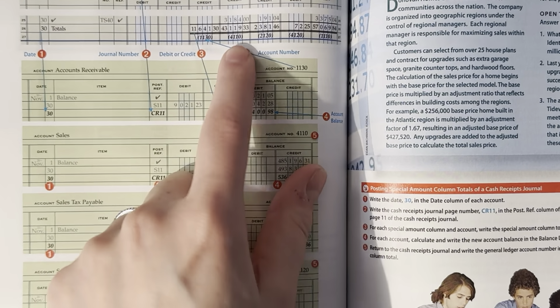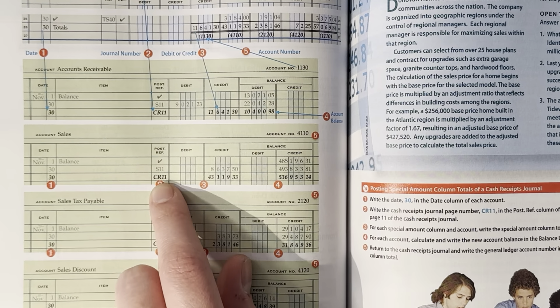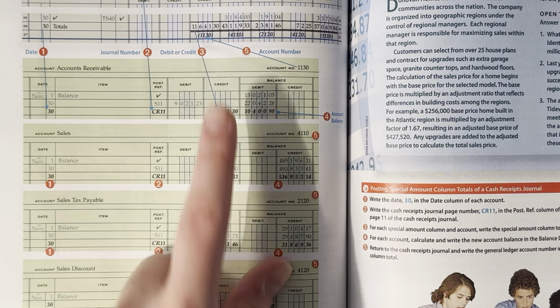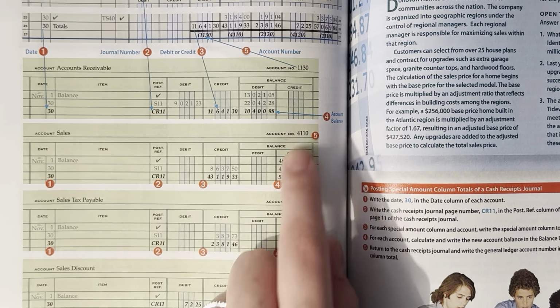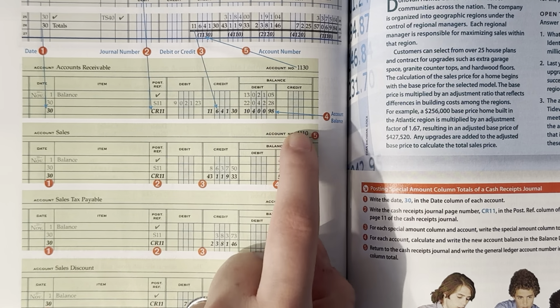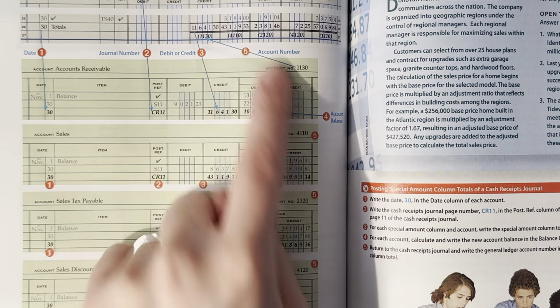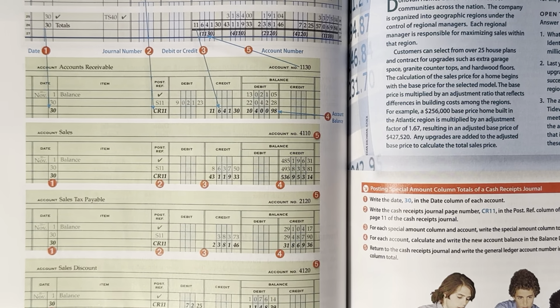sales. Sales is the 43. Okay, so we put the date, post reference CR11, whatever the page number is. We bring down the 43, and this is a credit. It's in the credit column, so we add it to the previous one. Bring up the 4110, and that's our post reference. We keep going through each one of that until we've posted everything.